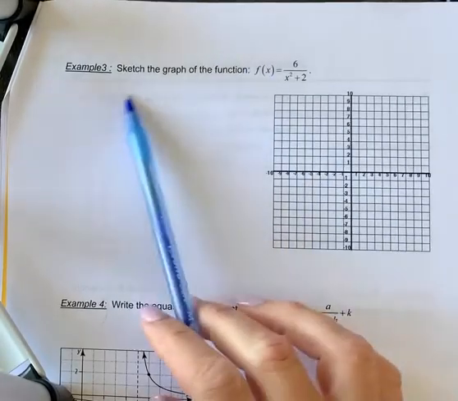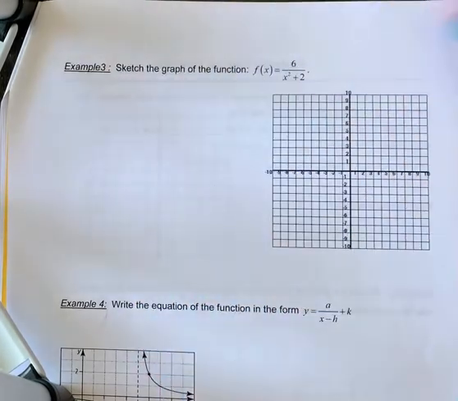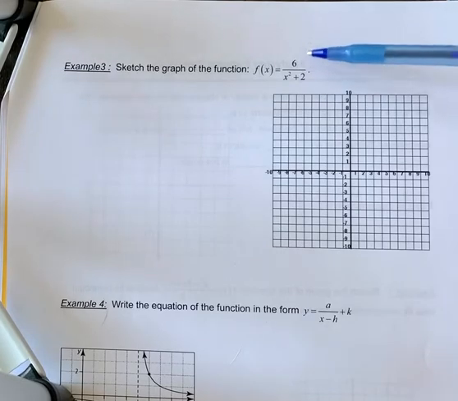Example 3, sketch the graph of the function f of x equals 6 over x squared plus 2. So this is a different type of rational function because you don't have a variable in the numerator. We'll still use the same rules for asymptotes, but we don't need to convert it to a different form. So in this question, we will still look for vertical asymptotes.